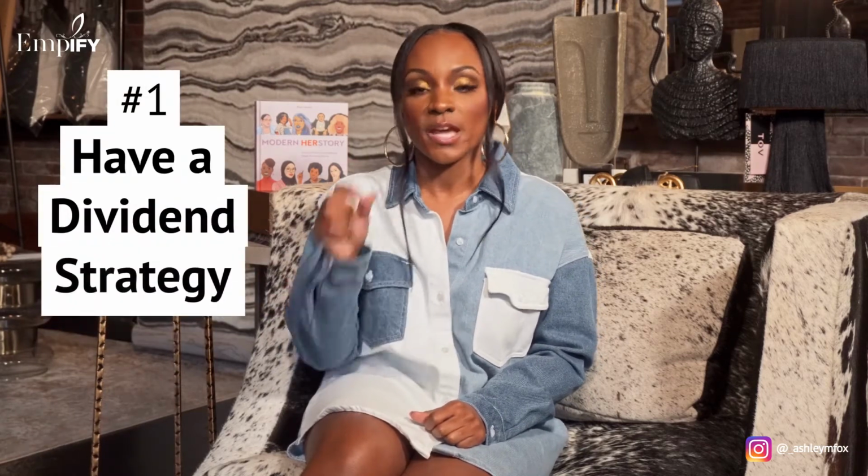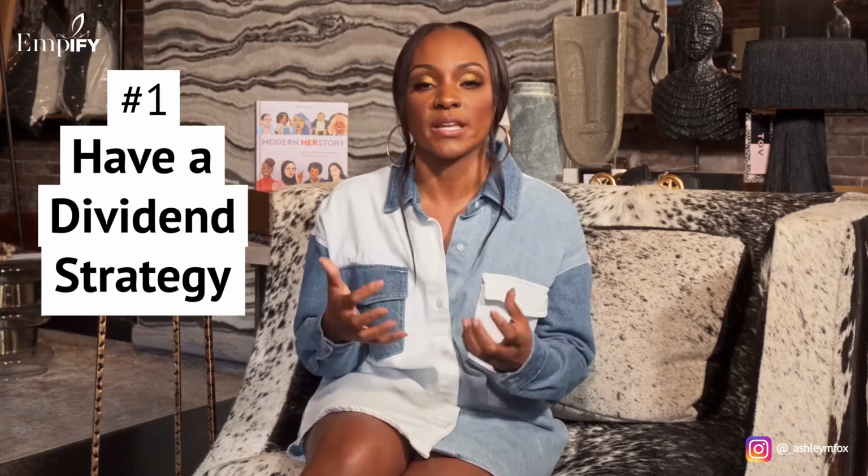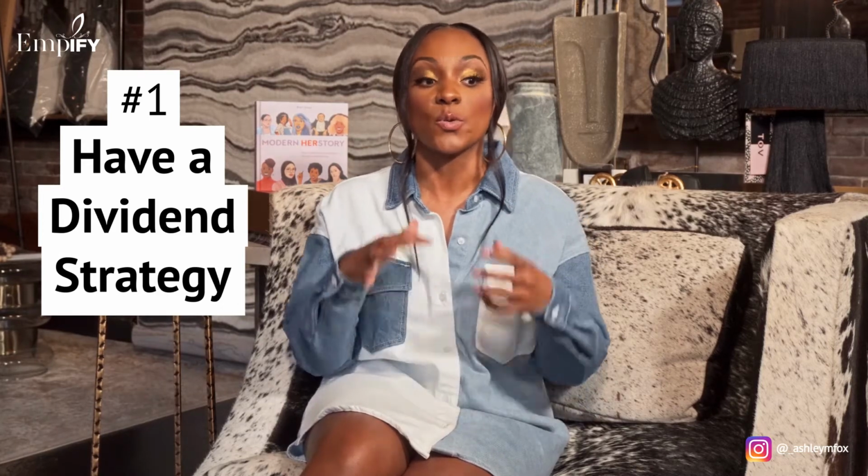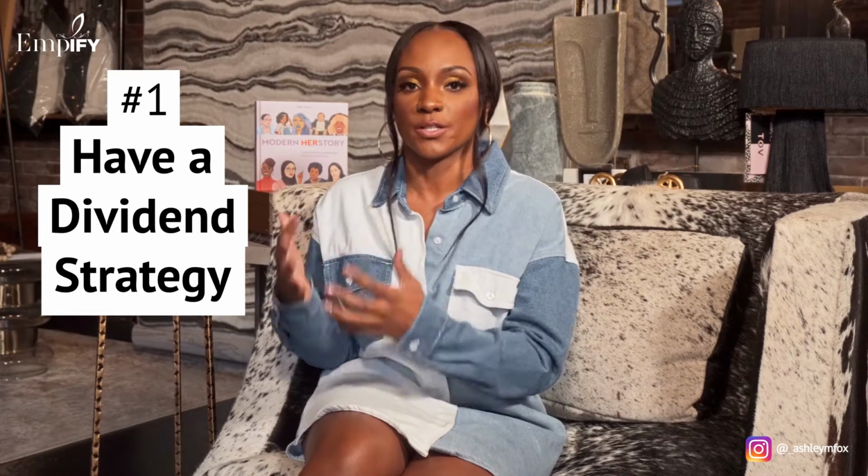The first thing you want to focus on now that you are an investor is if you are considering stocks that give you that passive income, dividend stocks, you want to make sure you have a dividend strategy. In our Wealth Builders community, we have a custom dividend calculator. We also give you access to a website that allows you to calculate your dividends.